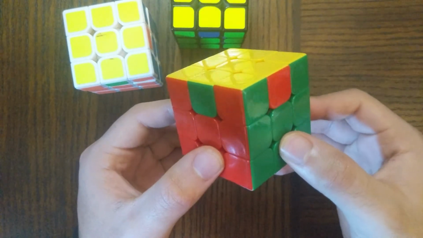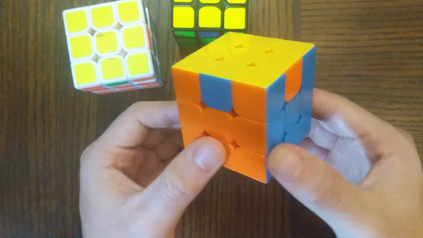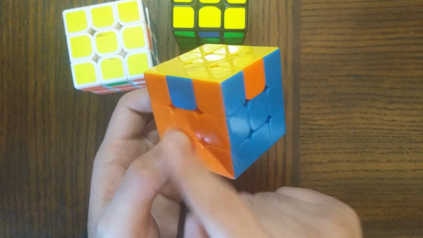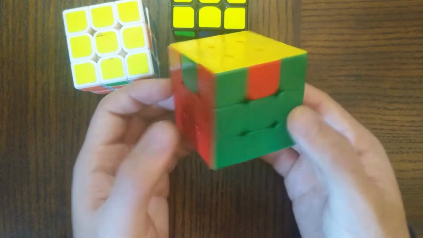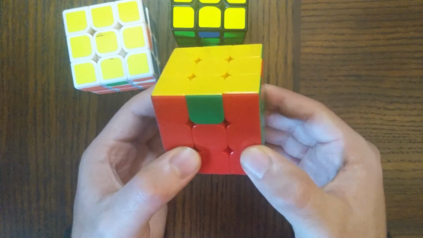For the second case, we need to switch the edge pieces that are side by side. So in this case, we need to switch this blue edge piece with this orange one, and this green one with this red one. And once we do that, the cube will be solved.